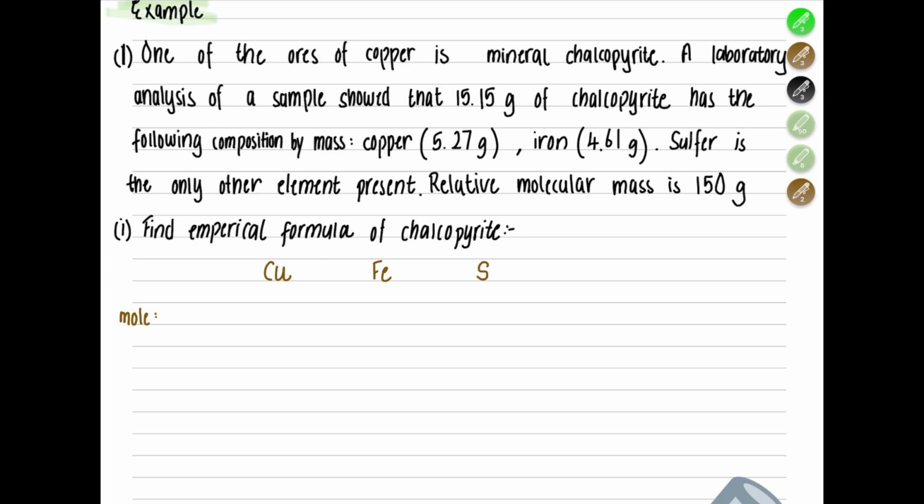Alright, so mole is mass over Mr. The mass of copper is 5.27 divided by Mr, or Ar here, is 64. Iron is 4.61 divided by 56. Remember, we got these values 64 and 56 from the periodic table.